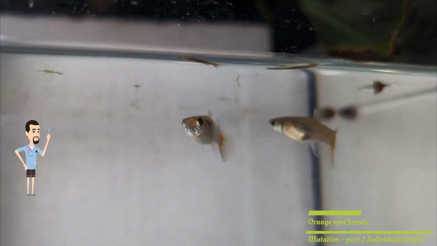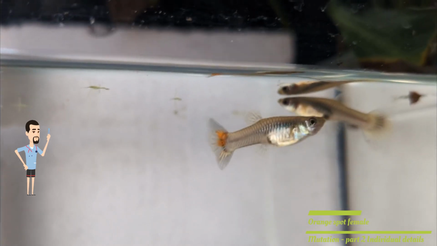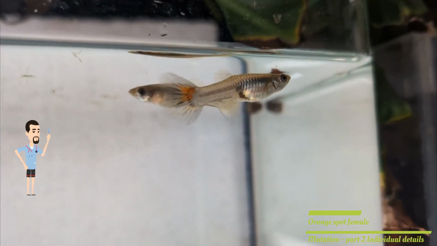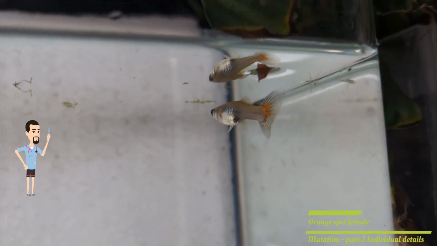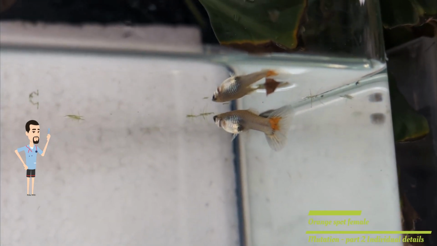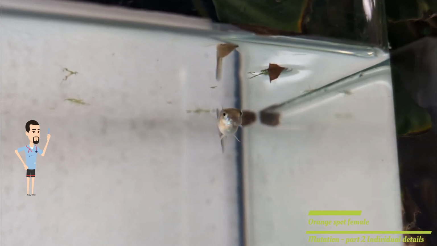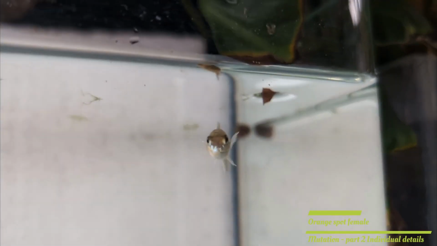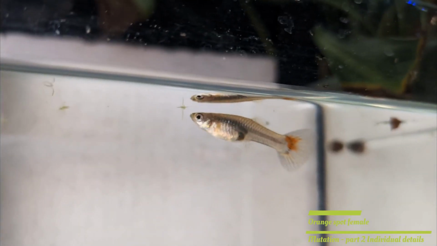It's very interesting. I haven't used this female for any breeding purpose. I tend not to do that because I don't want the green radial to become a dominant orange fish with too many orange spots.